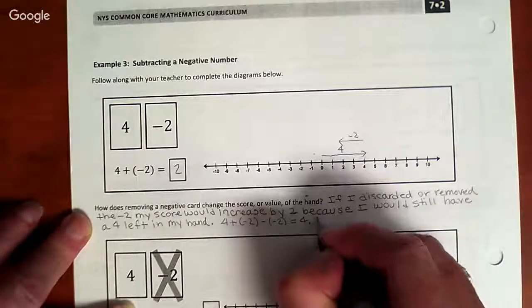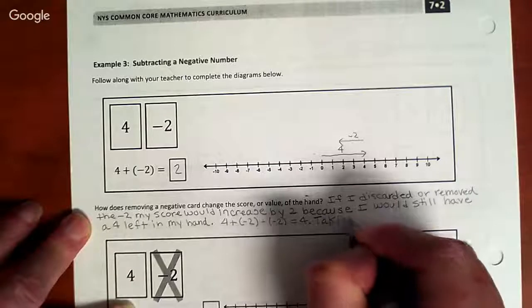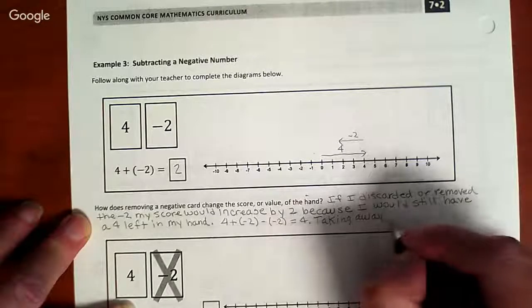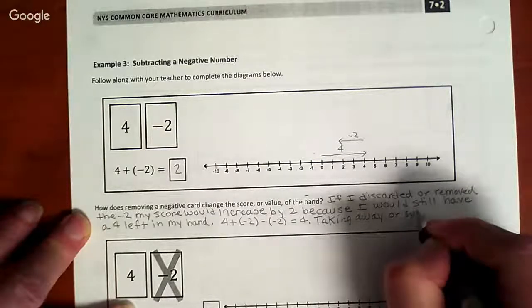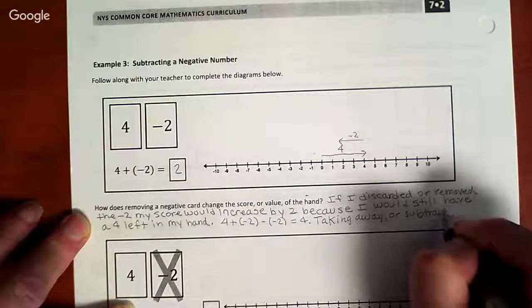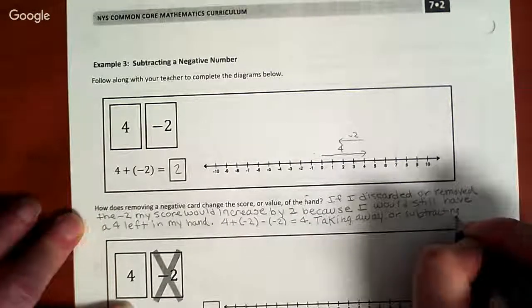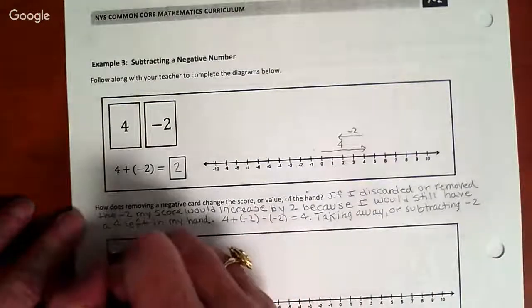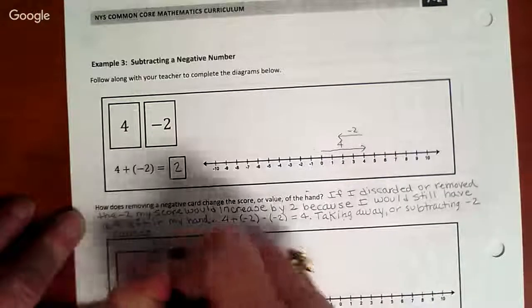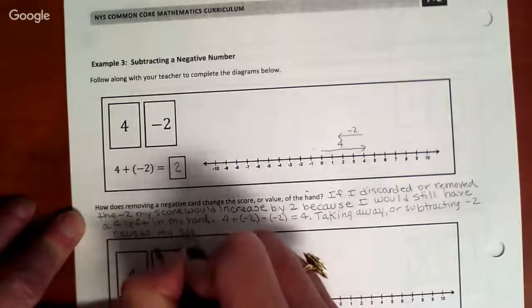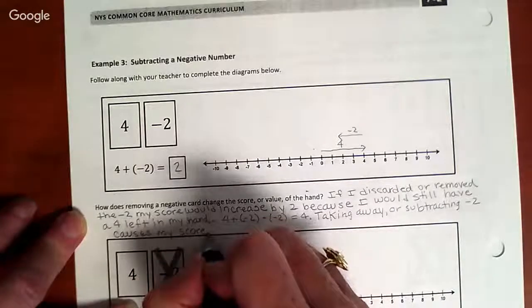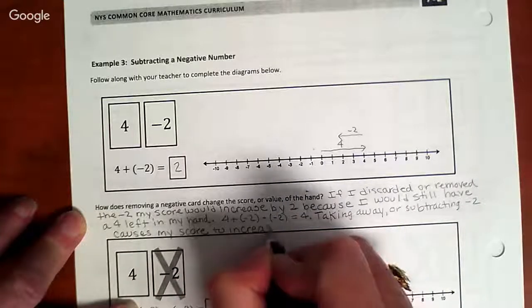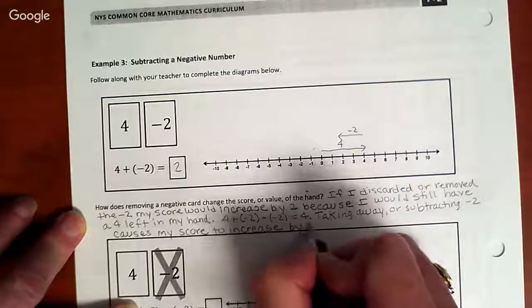So taking away or subtracting negative 2 causes my score to increase by 2.